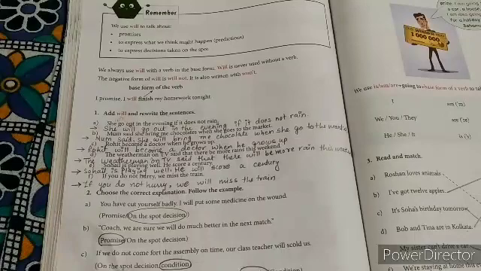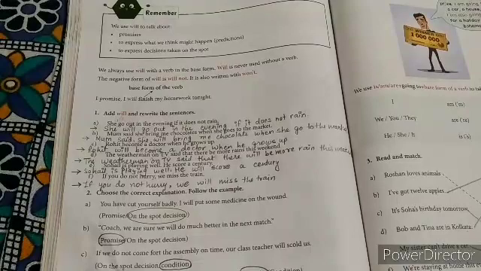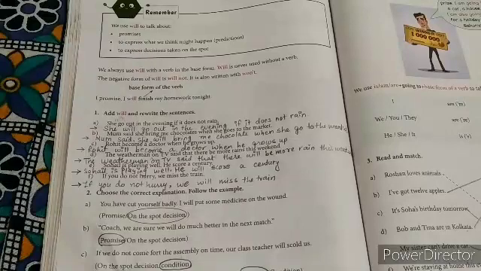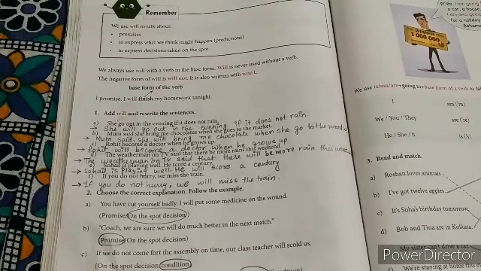Remember, we use will to talk about promises, to express what we think might happen, that is predictions. And the third is to express decision taken on the spot. Okay, so we always use will with the verb in the base form. Will is never used without a verb. Will को हम without a verb use नहीं कर सकते. The negative form of will is will not. It is written as won't.